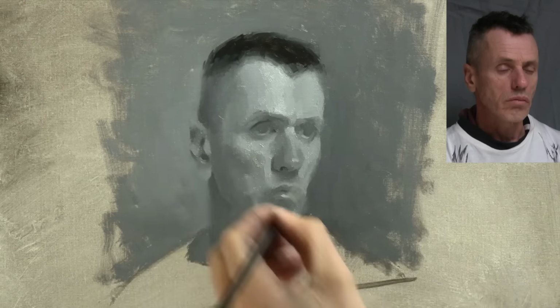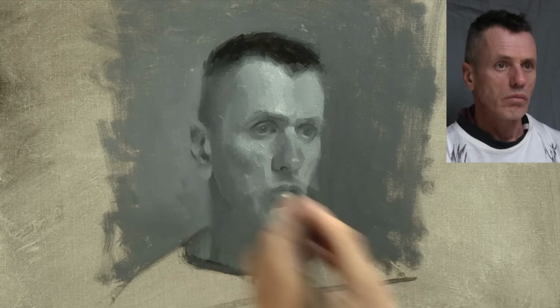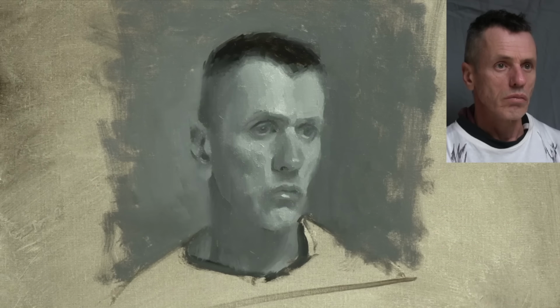Here, I'm using some of the light value to place the highlights in the eyes. Notice how the highlights in the eyes aren't as light as the main highlight on the forehead.